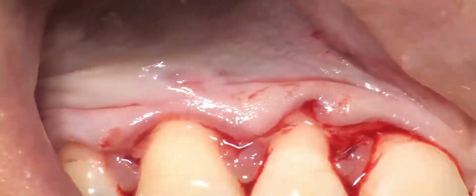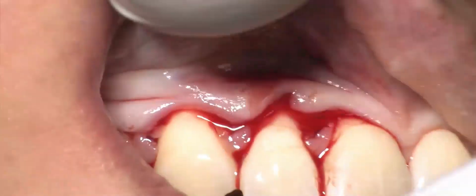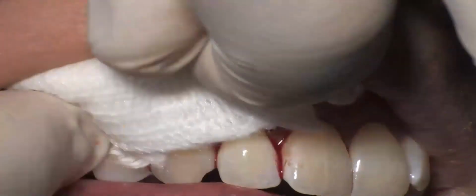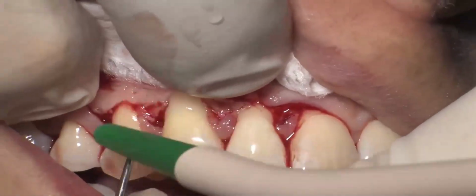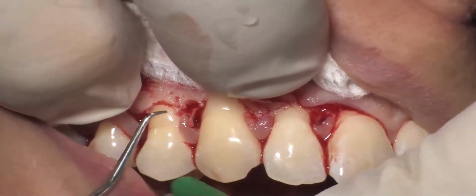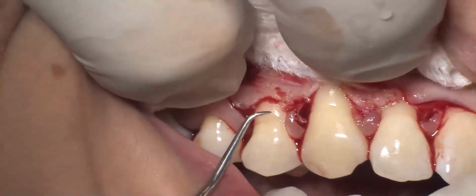Now we go to the premolar and change the gauze. You see that the bleeding is now really under control. And we start with the root planing of the premolar area.